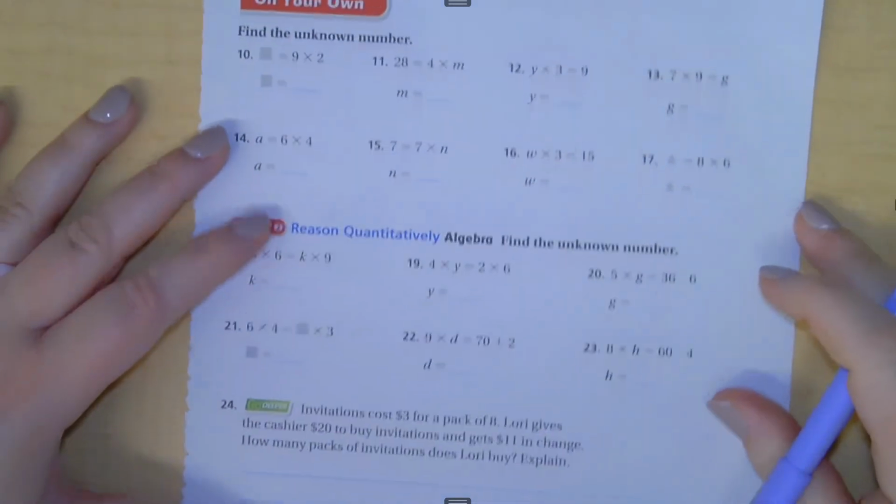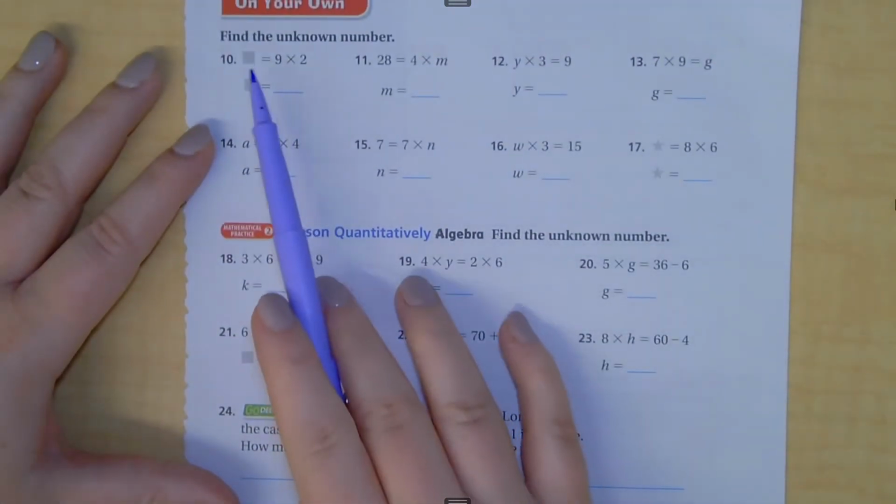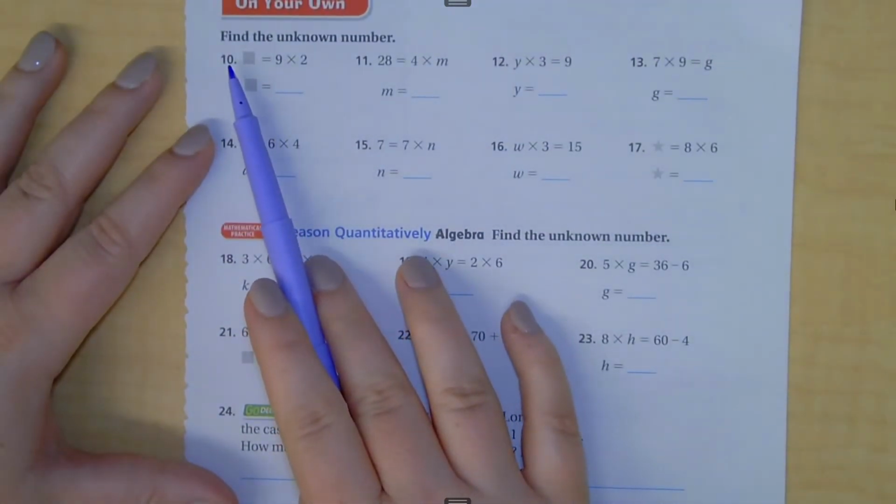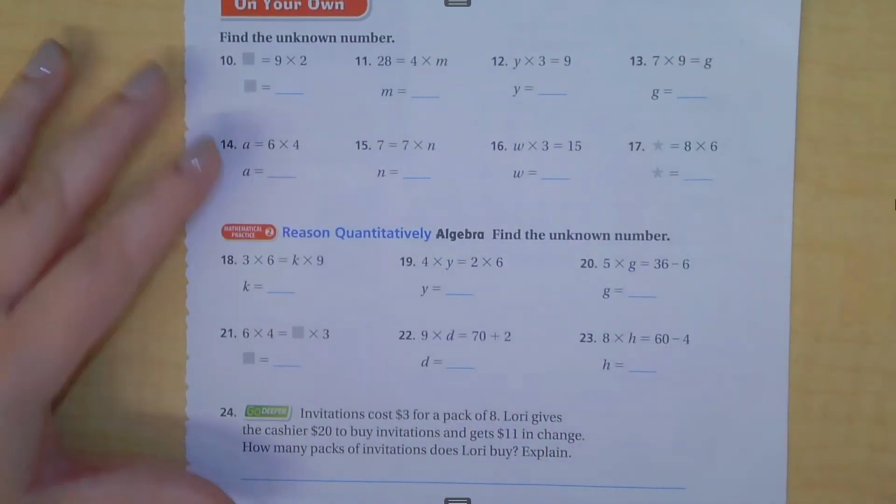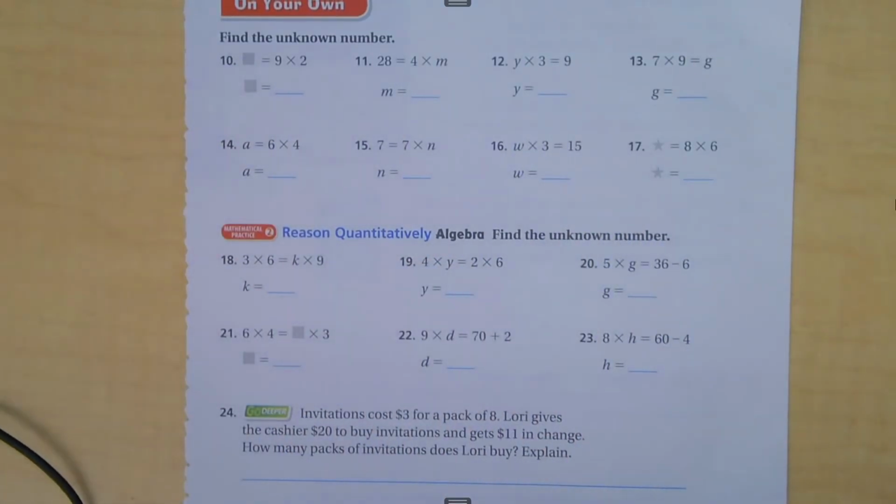Grab your next page, which is 269. I want you to go ahead and solve 10 through 17. You're going to pause the video, solve 10 through 17, use whatever strategy works best for you. The only strategy I ask you not to use is guessing. And then play the video again when you come back.